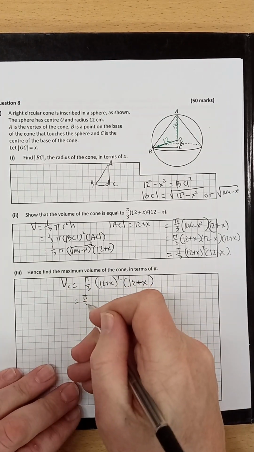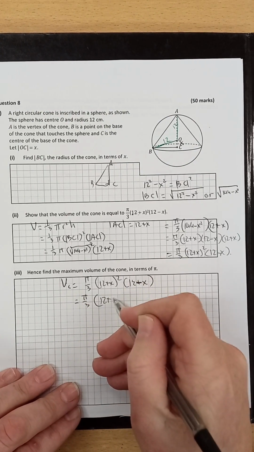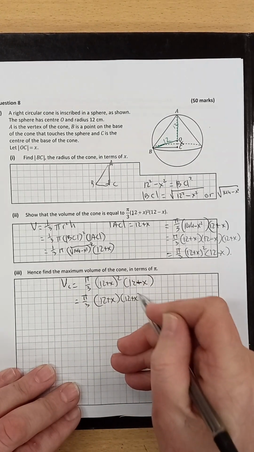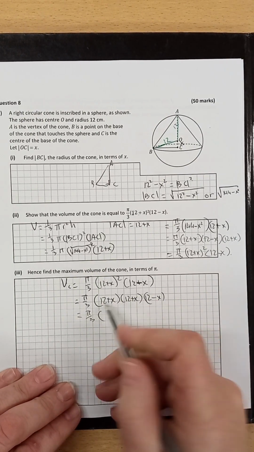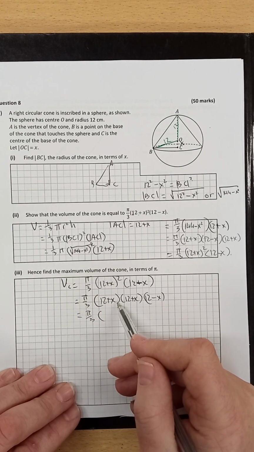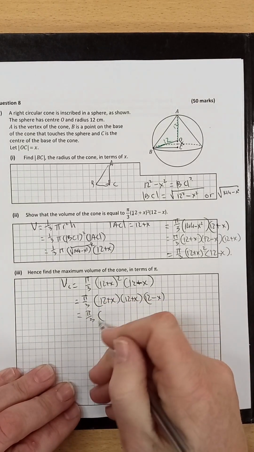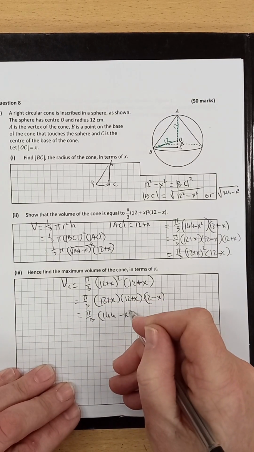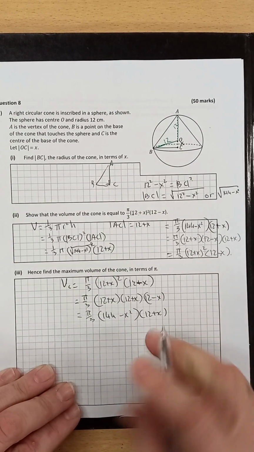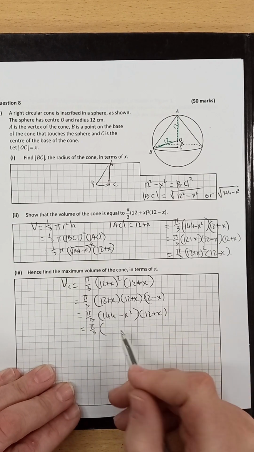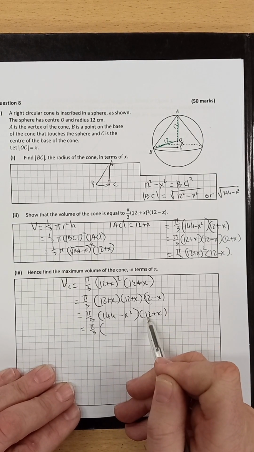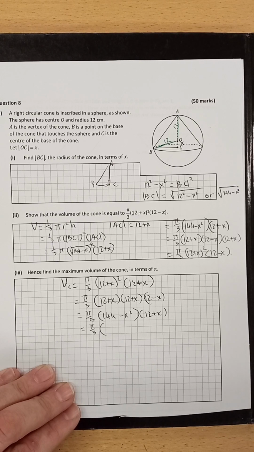So that's pi over 3 times (12 plus x) by (12 plus x) by (12 minus x). So that's equal to pi over 3 times, well, I know that those two together make 144 minus x squared, times 12 plus x. And then we're just going to multiply these two out, pi over 3. So we've got 144 times 12, which is 1728.